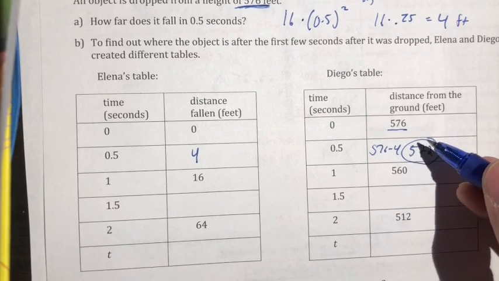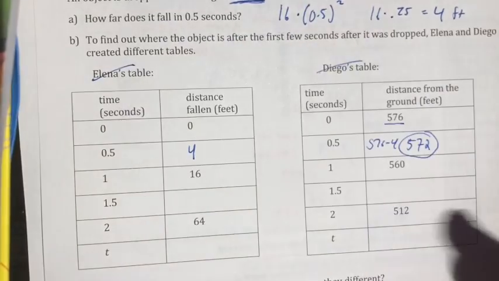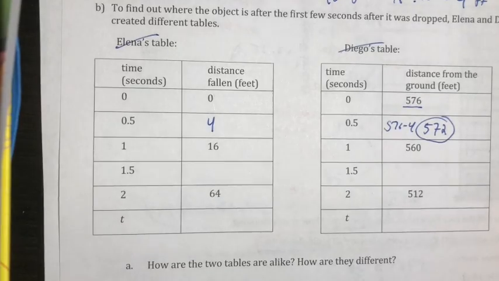And, oh, Diego and Elena, you're not members of my class. Whatever. Okay, so fill out the rest of those tables.